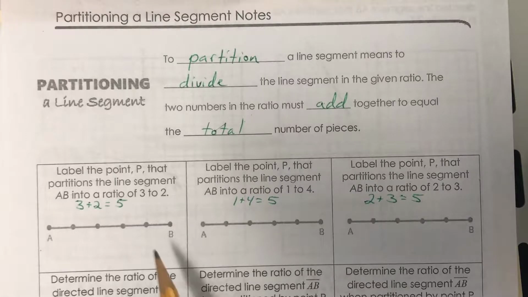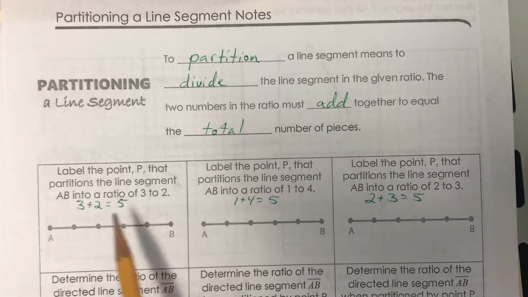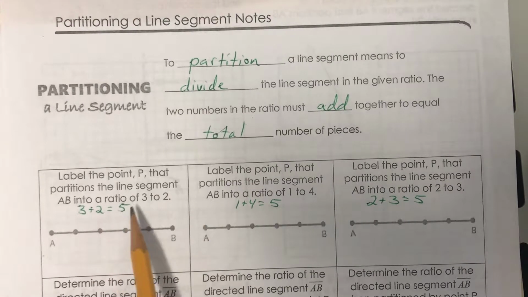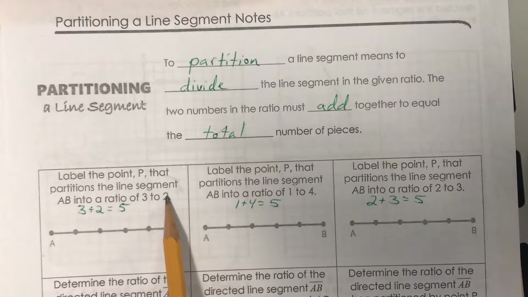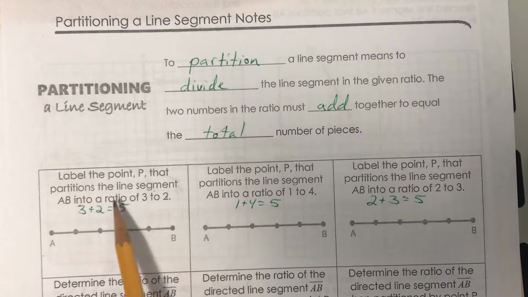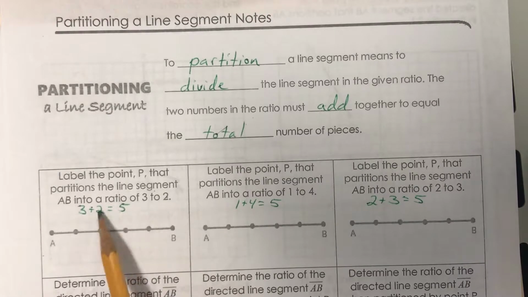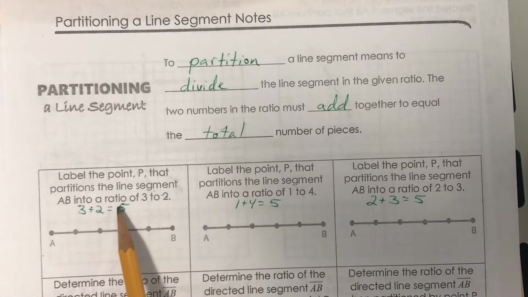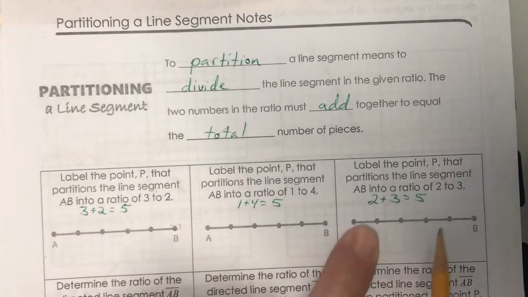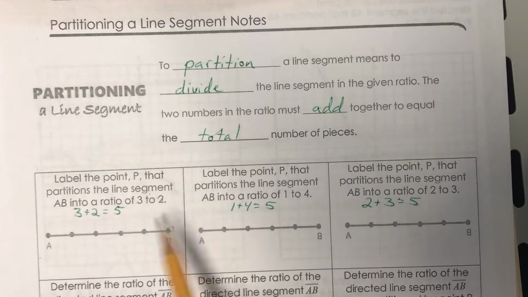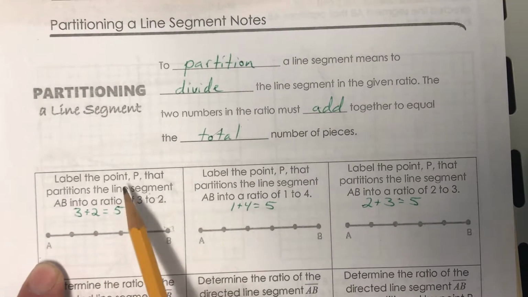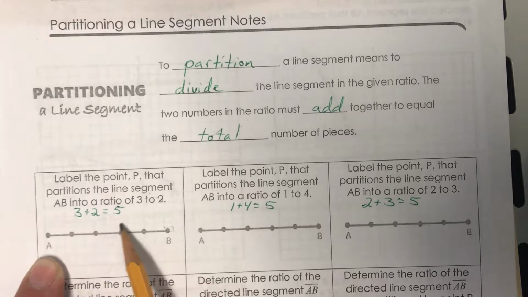Okay, so what we're doing is dividing up a line into parts, and it'll be written like this, 3 to 2, or you might see it as a colon, 3 to 2. You add up these two numbers, and that gives you the total number of parts. As you see here, there's 5 parts here, 5 parts here, 5 parts there. For this one, it's in the ratio 3 to 2. So you put point P where it's going to divide it into a ratio of 3 to 2.